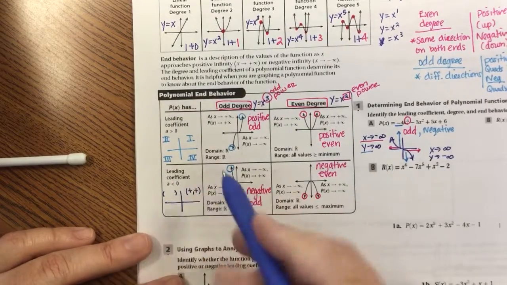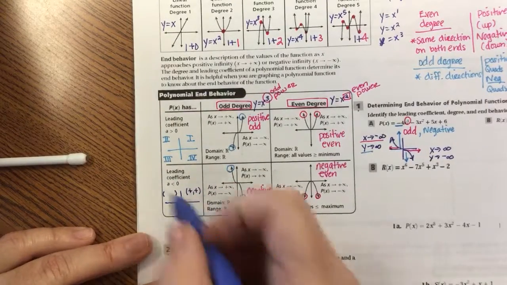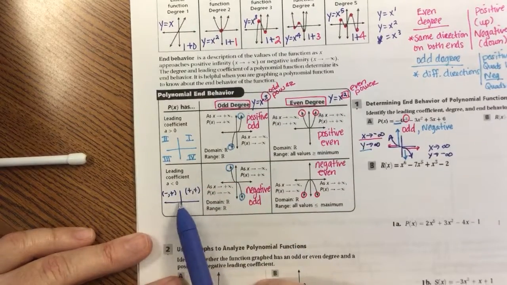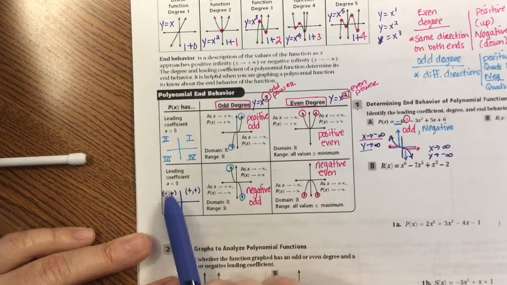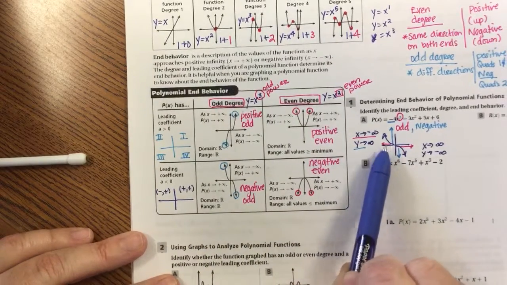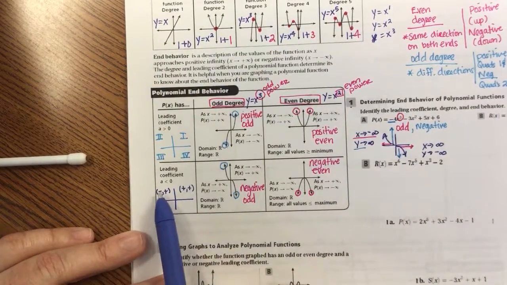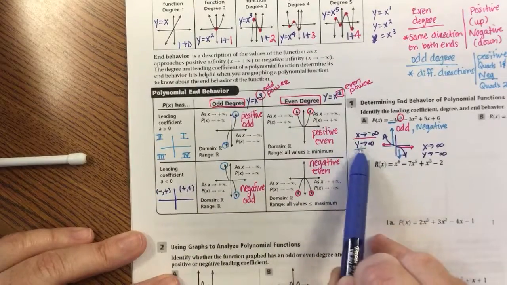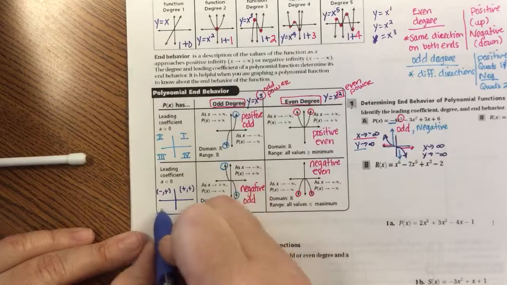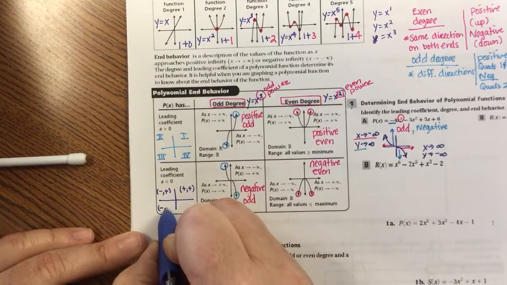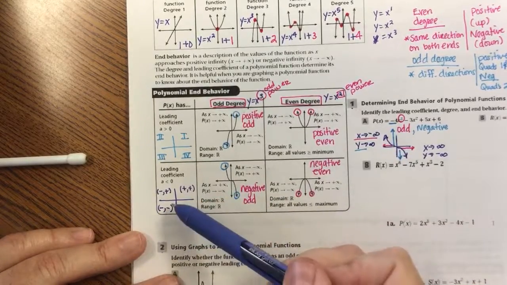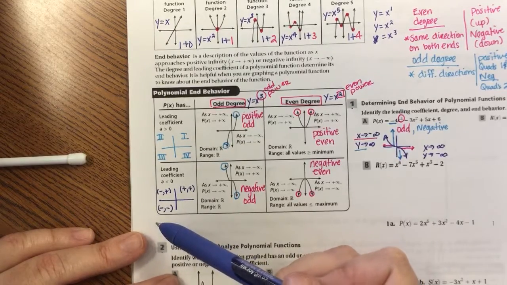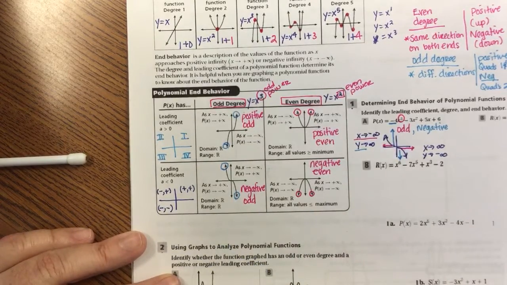Over here, my x values are going to be negative, my y's are going to be positive. If my end behavior is in this quadrant like it was right here in this one, x is approaching negative infinity, y is approaching positive infinity. Those match up. So down here I have negative, negative. If my end behavior is in this quadrant, it's going to be x is approaching negative infinity and y is approaching negative infinity.